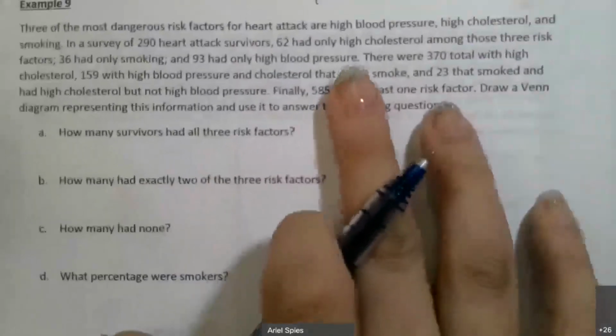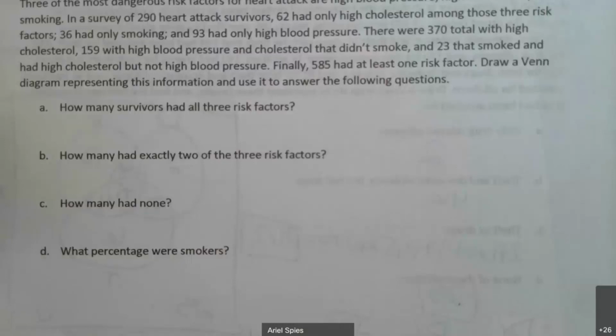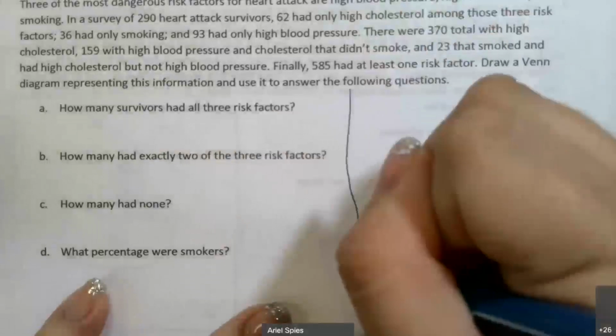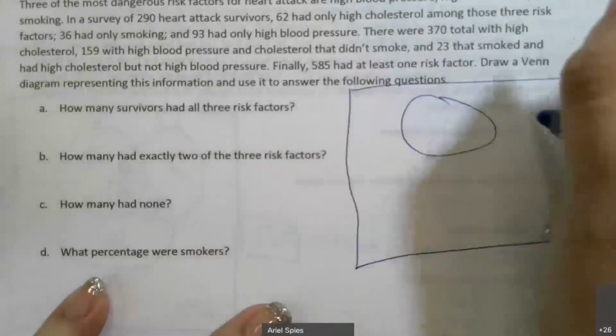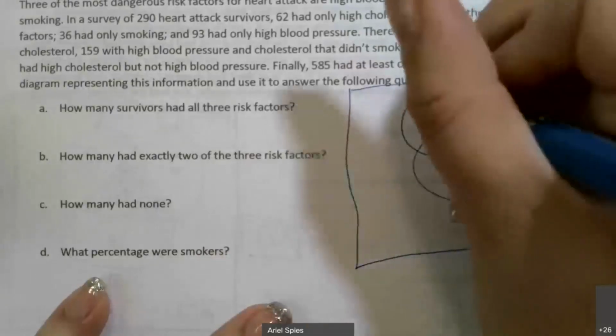Okay. So number 9 is looking at heart attack victims and what risk factors they had before their heart attack. The 3 specific ones it's looking at are high blood pressure, high cholesterol, and smoking. So I'm going to do B for high blood pressure, C for high cholesterol, and S for smoking.